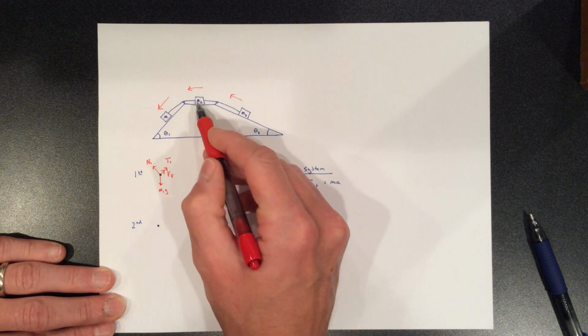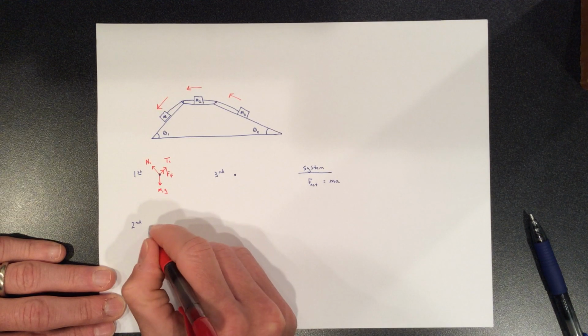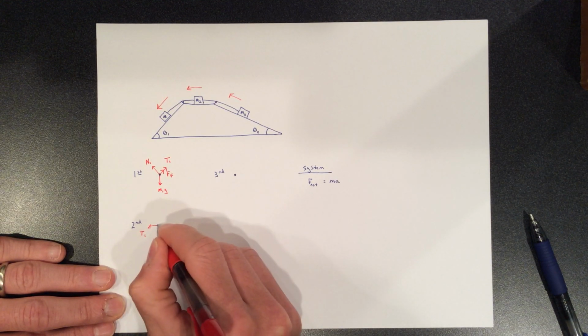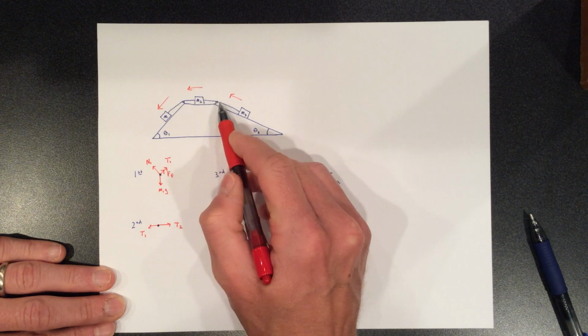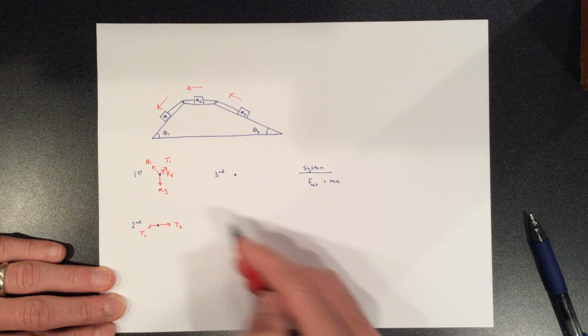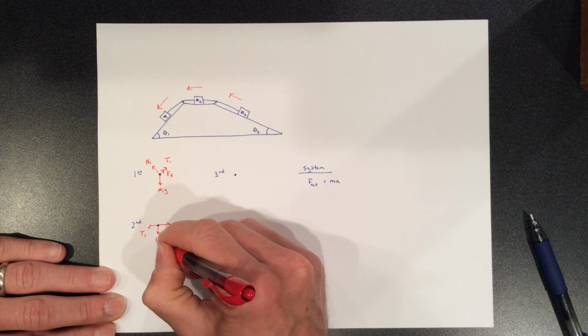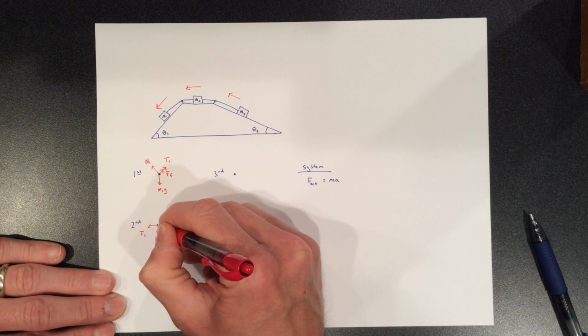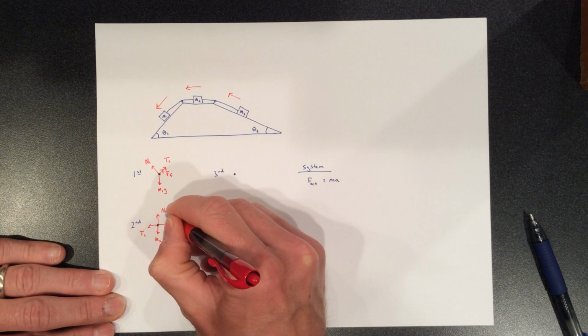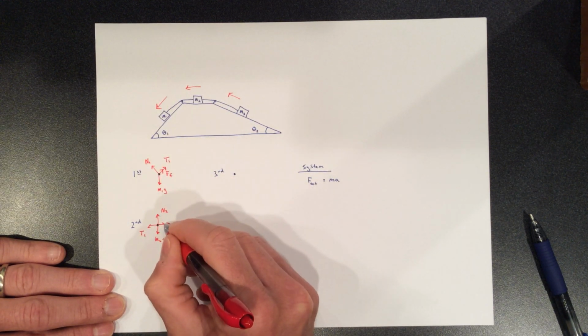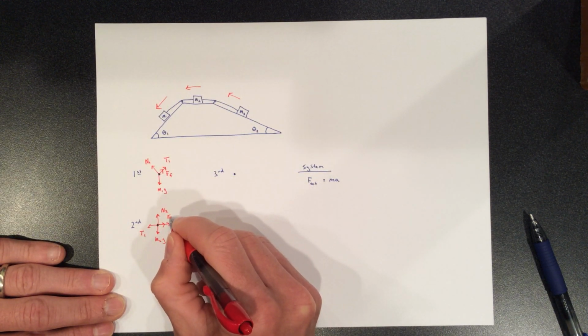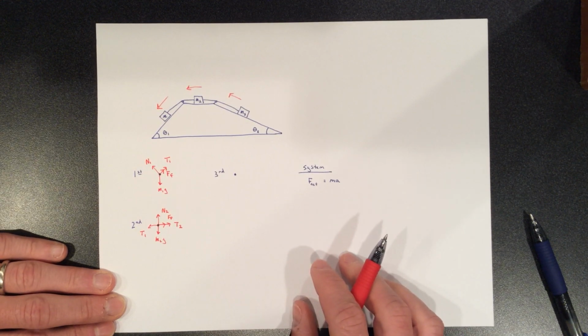Okay, let's look at the second box. It's going to have T1 pulling it left, T2 pulling it right. So this rope is T1 and this rope is T2. It's going to have its own weight. It's going to have a normal force. And then if it's attempting to move left, friction would move to the right. And there we go for that one.